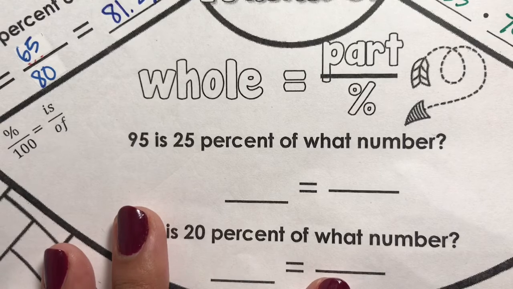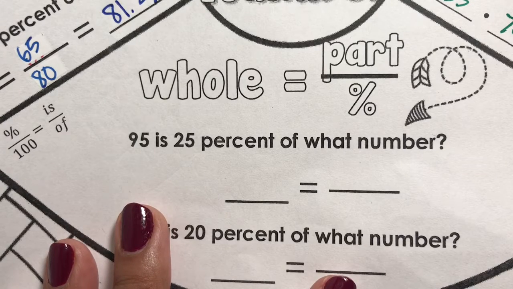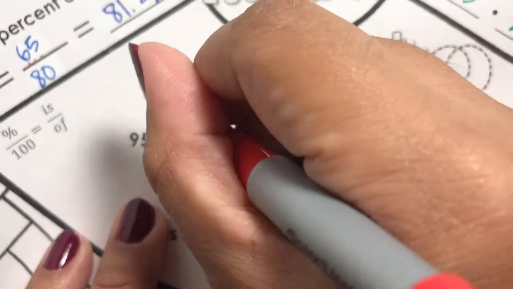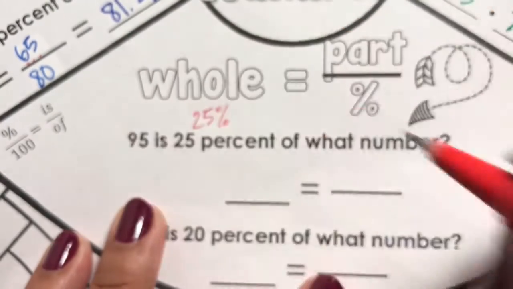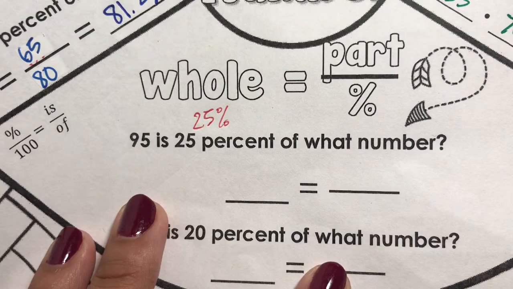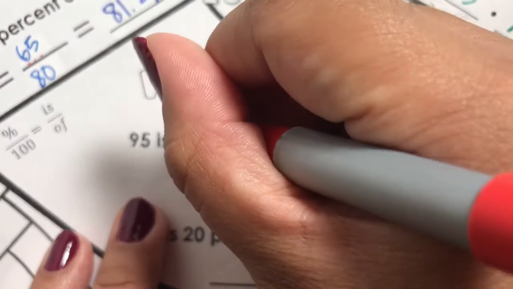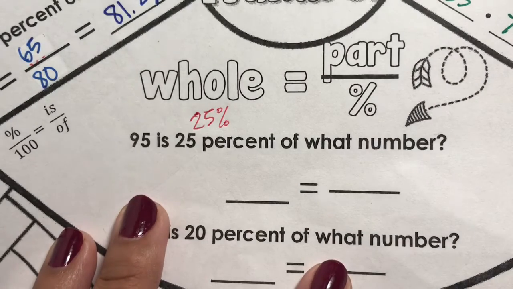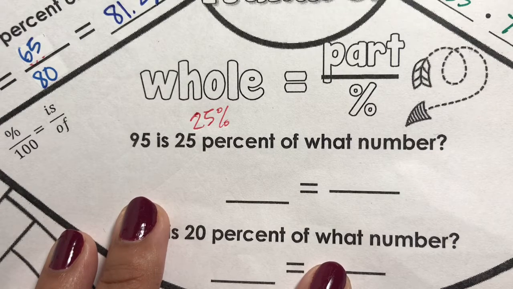Alright, so this is the last section of our percent of a number wheel. So now we're going to be looking at what if the question is asking 95 is 25% of what number? So we're not looking for 25% of 95. We know that 95 is 25% of a whole number.